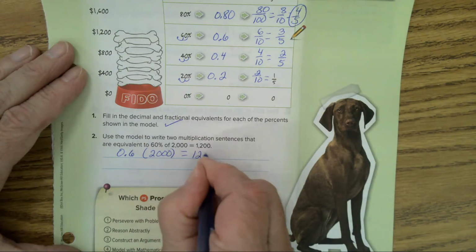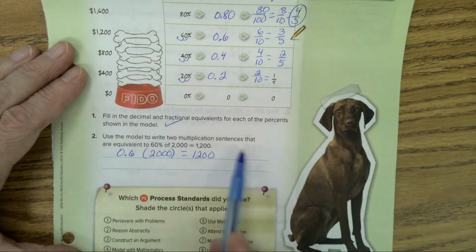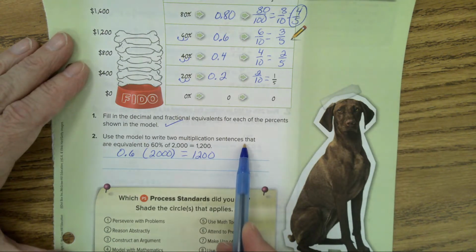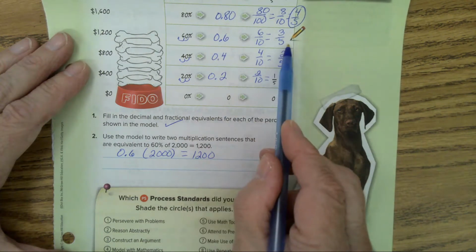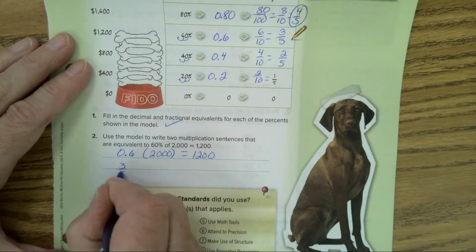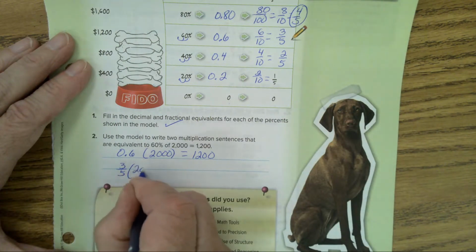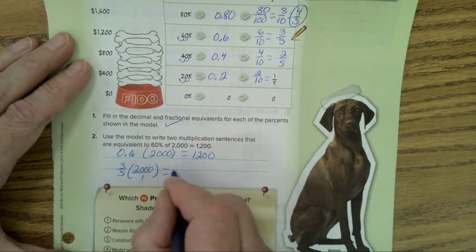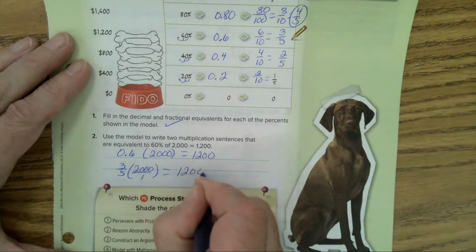That's a number sentence. Another one, well, that's the same thing as the fraction 3/5. So you could write 3/5 times 2,000. That will give you 1,200 also.